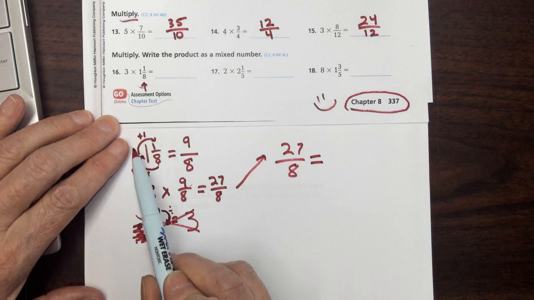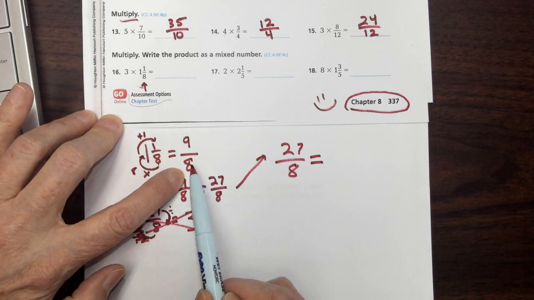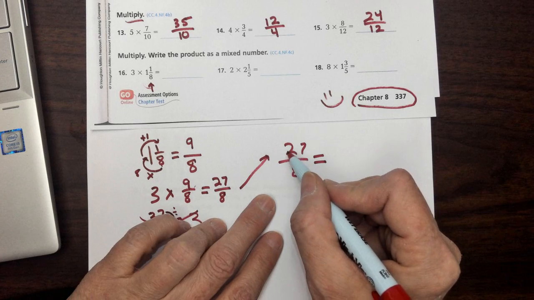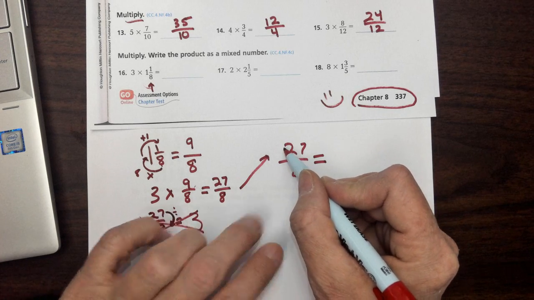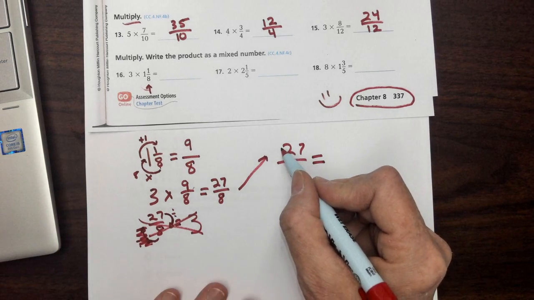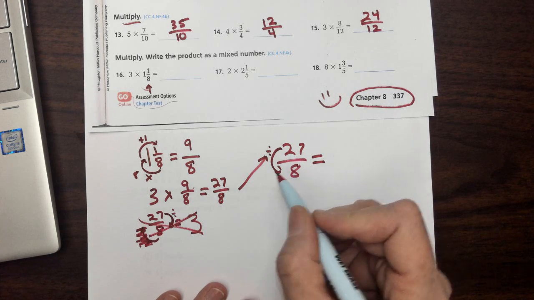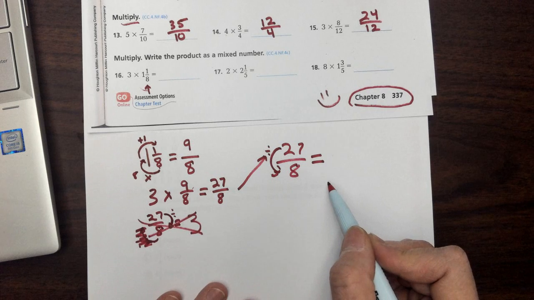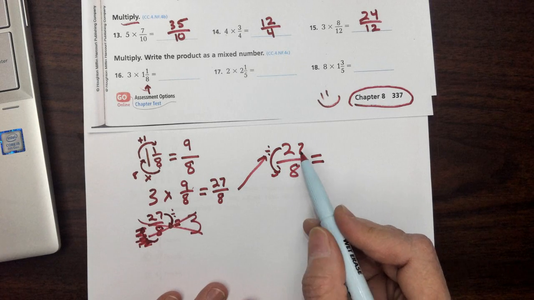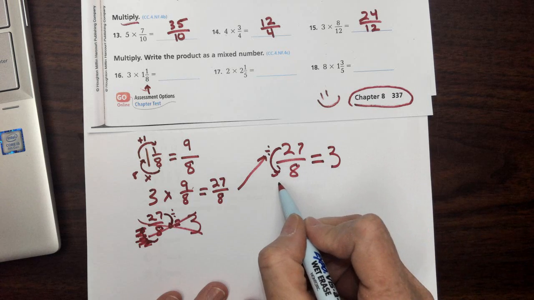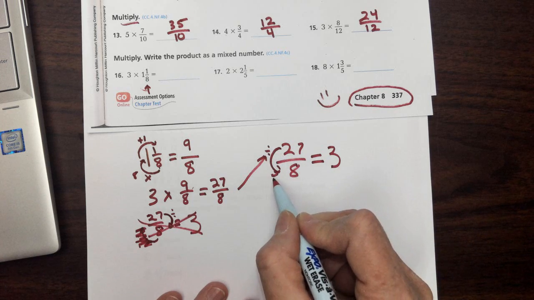We multiplied and added to change it to a fraction. Now we're going to divide. So we start at the top because division's backwards from multiplication. We say we're dividing 27 by 8. So we said how many 8s get close to 27 is 3. Well, that's 24, right? 3 times 8 is 24.